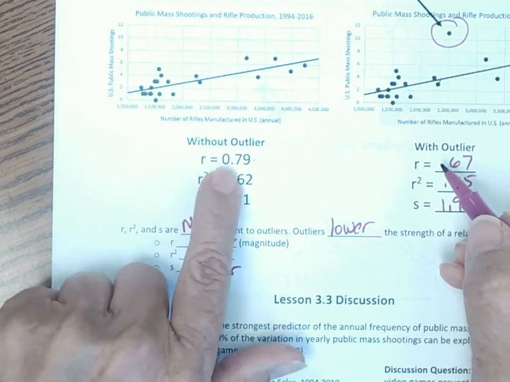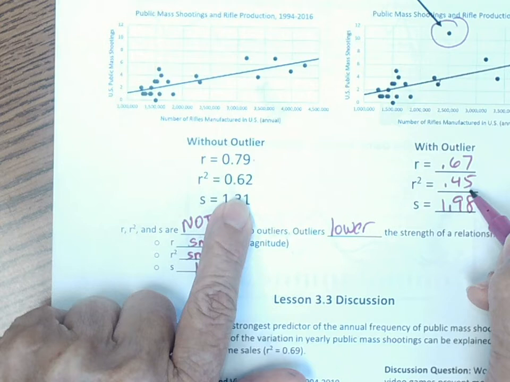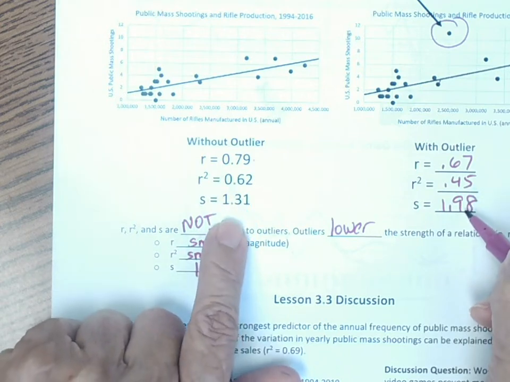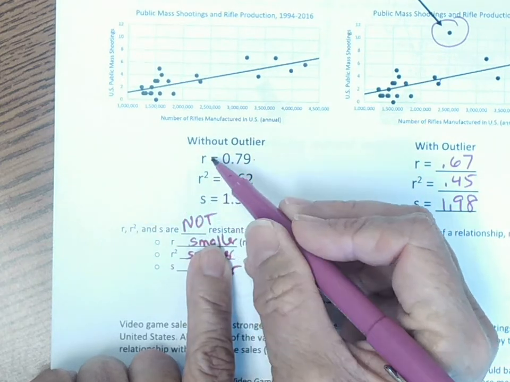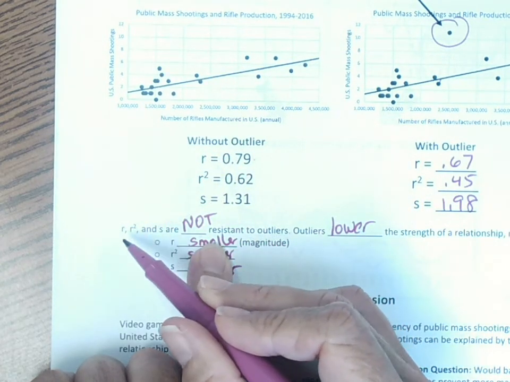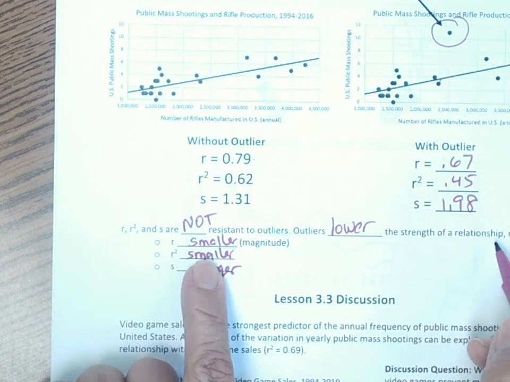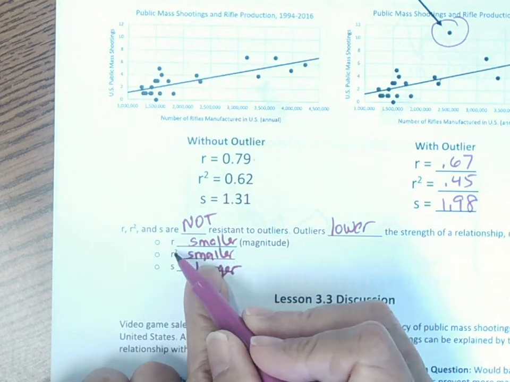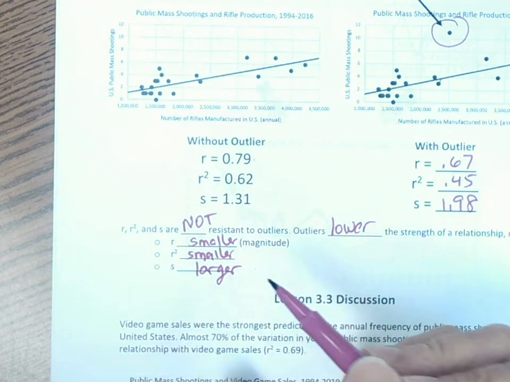With the outlier, notice my correlation goes down, my coefficient of determination goes down, and my typical error goes up. So all 3 of those values are not resistant to outliers, meaning that outliers have a great effect on them. Outliers lower the strength of a relationship, making R smaller, R squared smaller, and S, the typical error, larger.